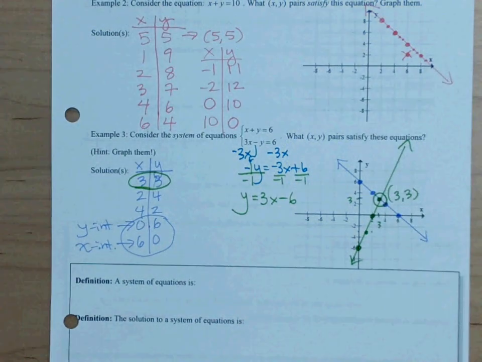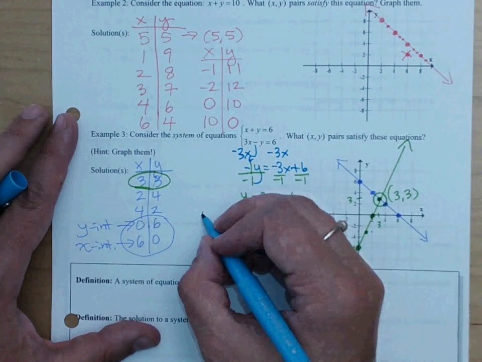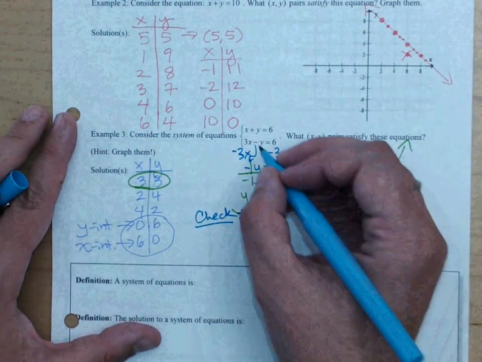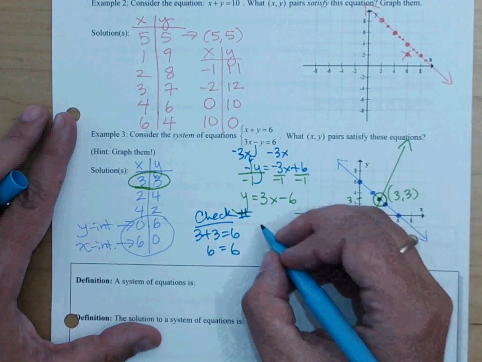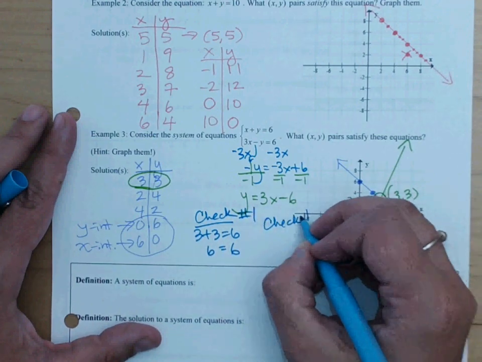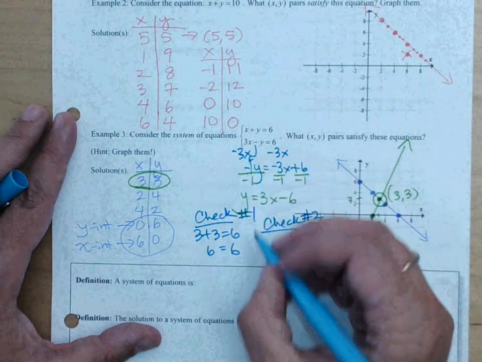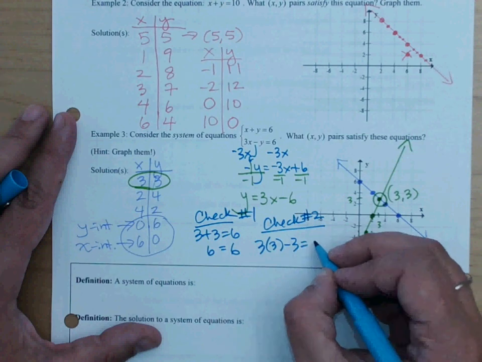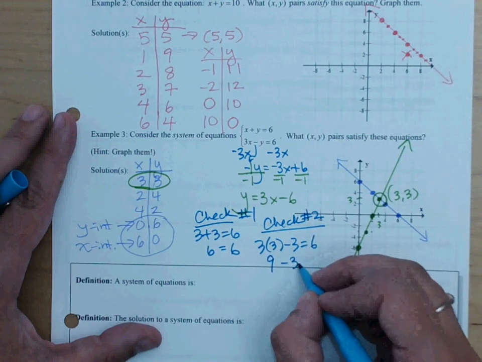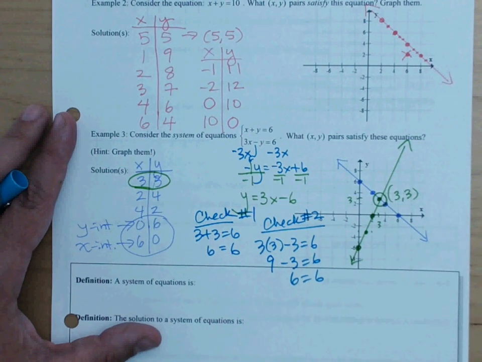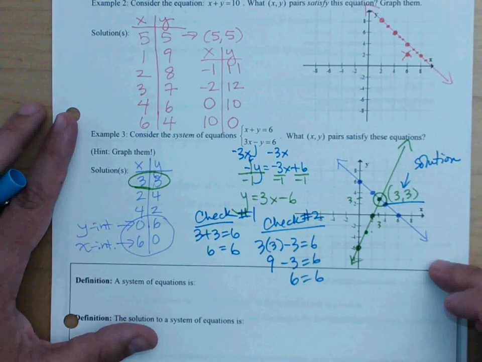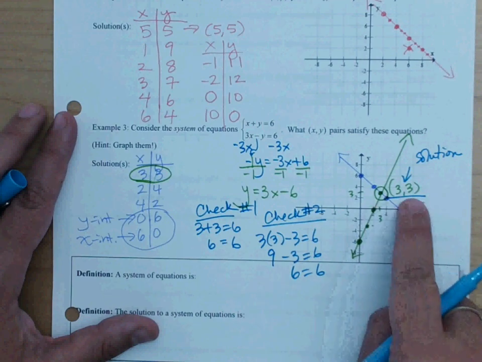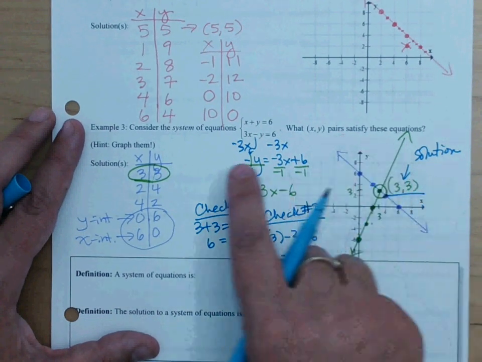So the solution to the system is where these lines cross. And again, I'm really big on the idea of checking. How could I check to make sure that the solution really is 3, 3? I'll have two checks. Check number 1, I'm plugging in 3 plus 3 equals 6. Yes, 6 equals 6, because this is my solution. Check number 2 is plug it in. 3 times 3 minus 3, is it equal to 6? 9 minus 3 equals 6, 6 equals 6. So this right here is my solution. My solution is this ordered pair. So only one ordered pair will satisfy the system of equations.